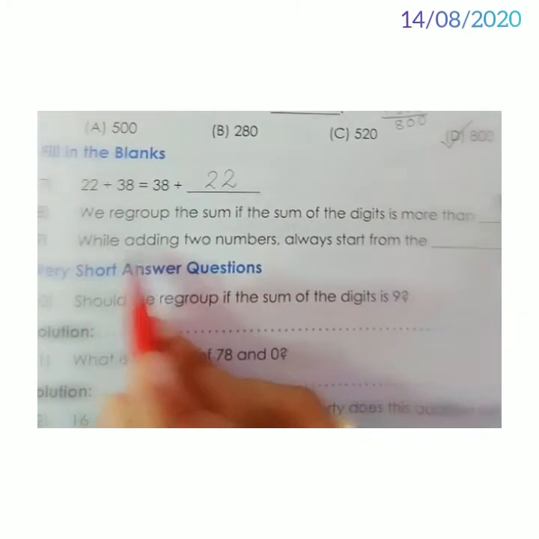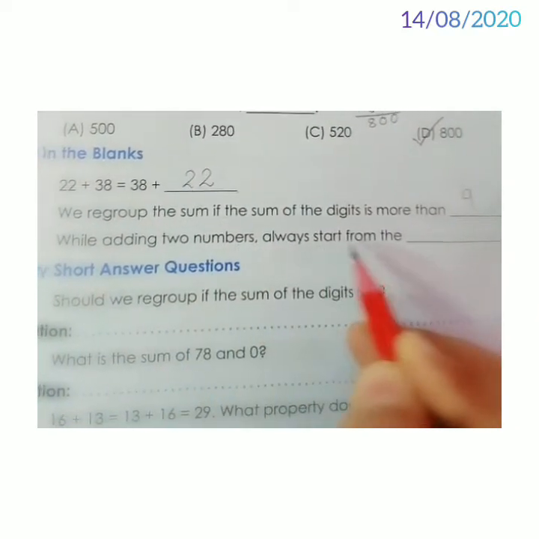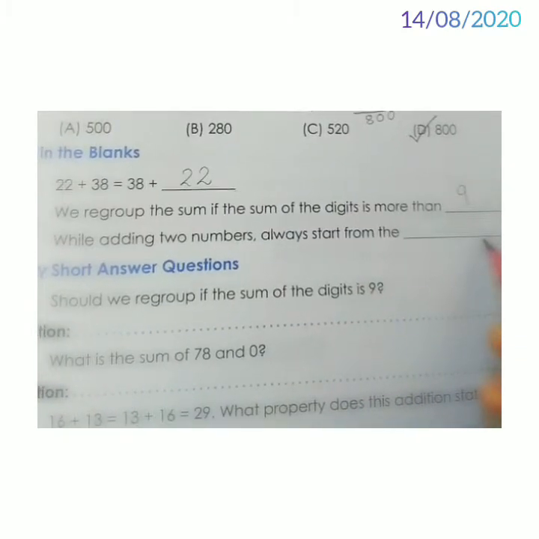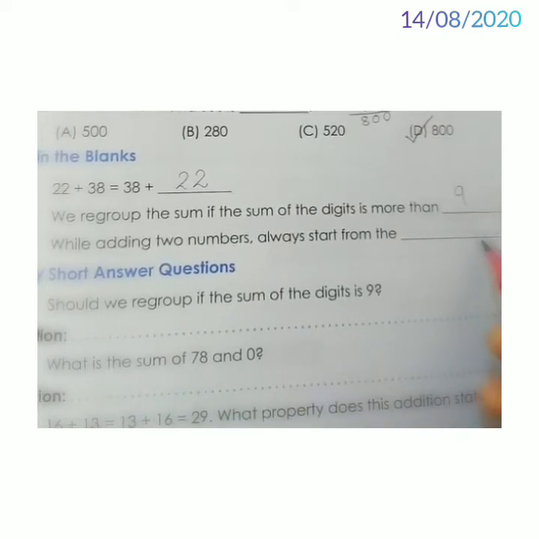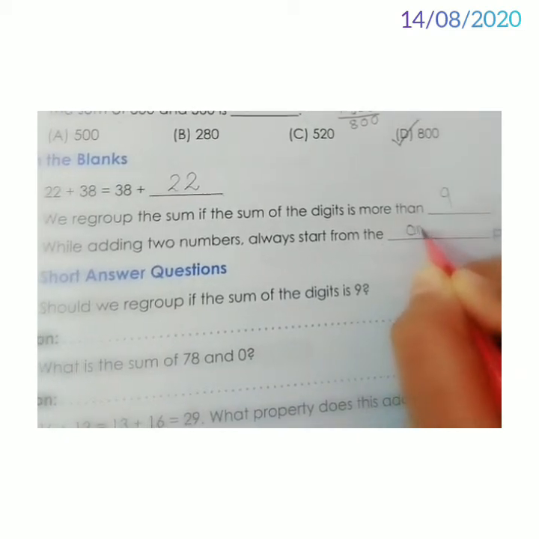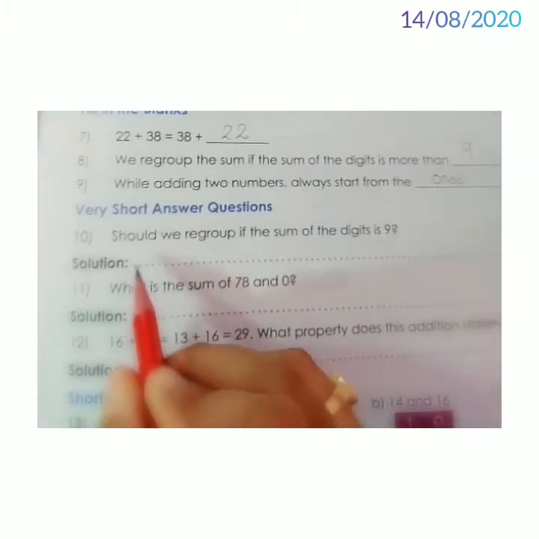Question number 9. While adding two numbers, always start from the dash. Dear children, when we add two numbers, we always start from the ones place. Clear? I hope all of you are clear. Now let's move on to the next question.